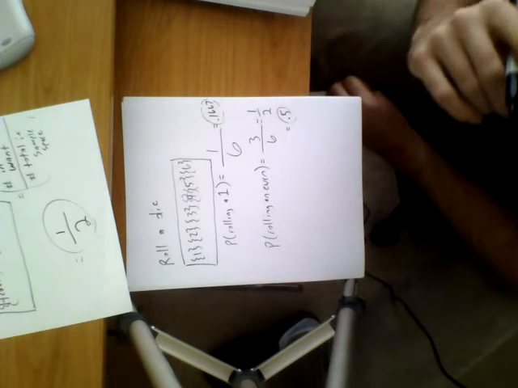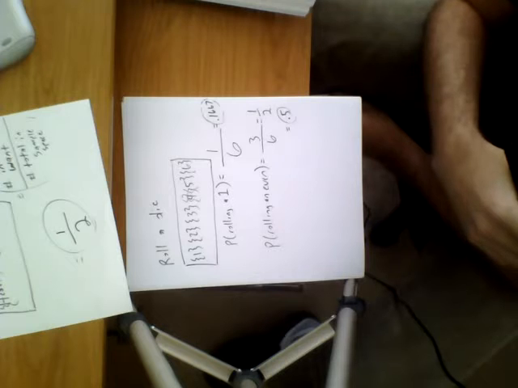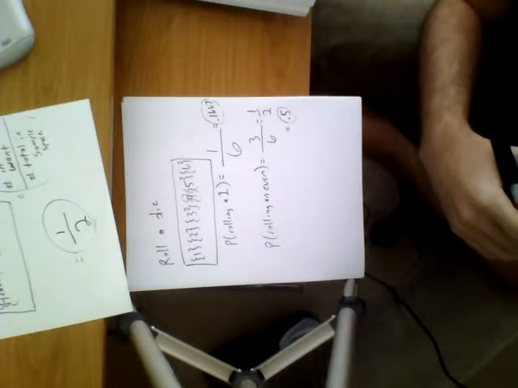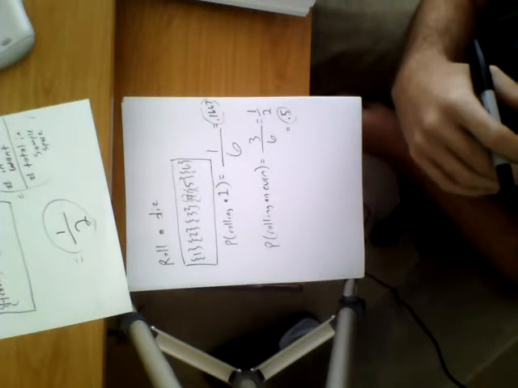And actually, with rolling a die, we can do some really complicated things with this as well. Okay, so I see that maybe I'll reserve this for later.